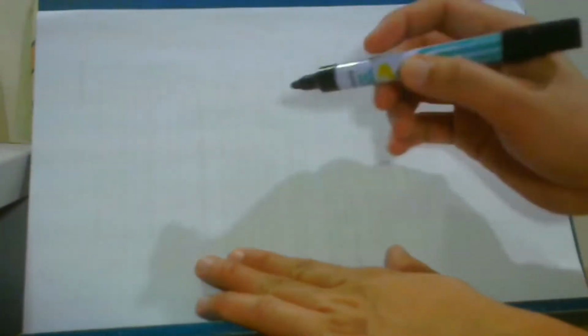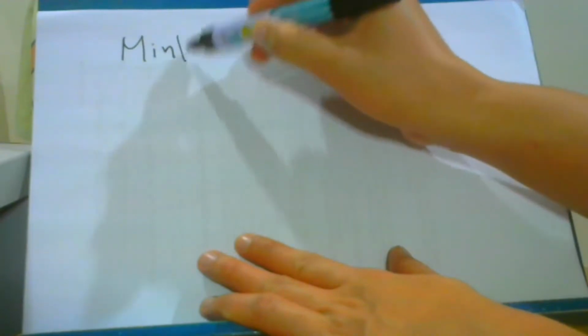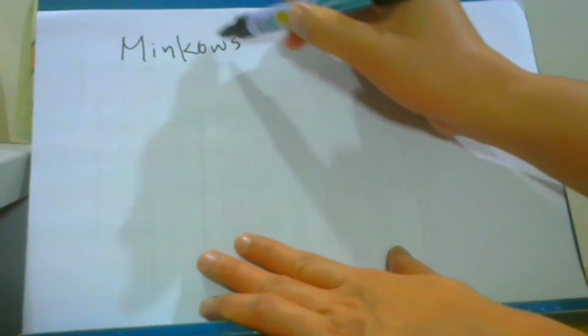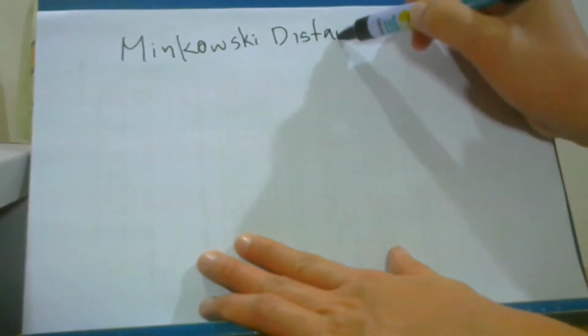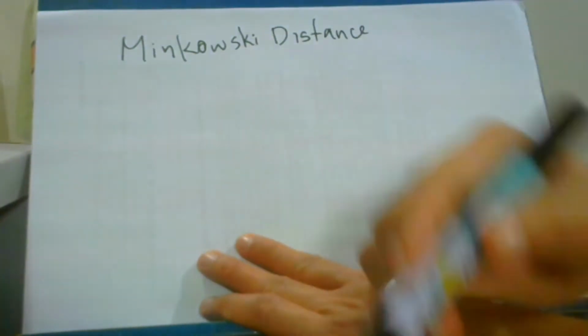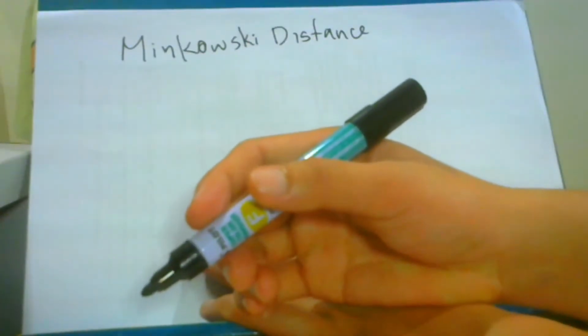In this lesson, we're going to understand Minkowski distance. So Minkowski distance is also another way of computing similarity, just like your Euclidean distance and Manhattan distance.